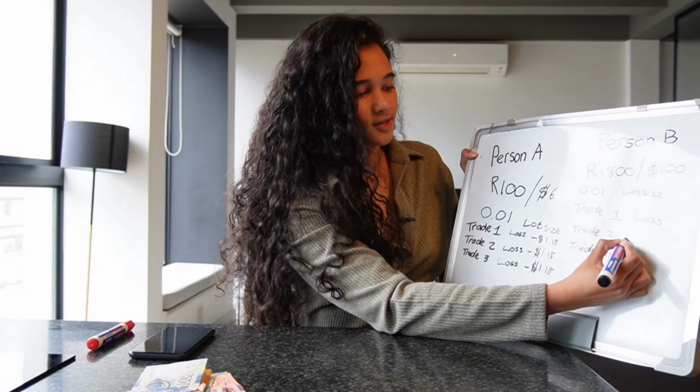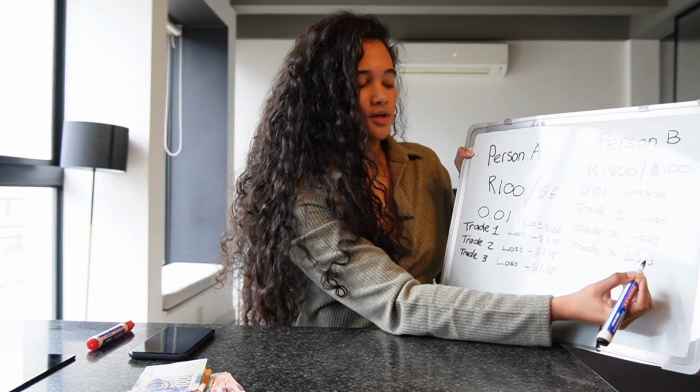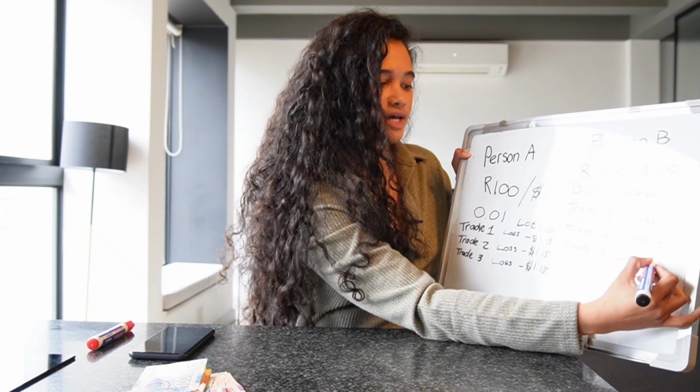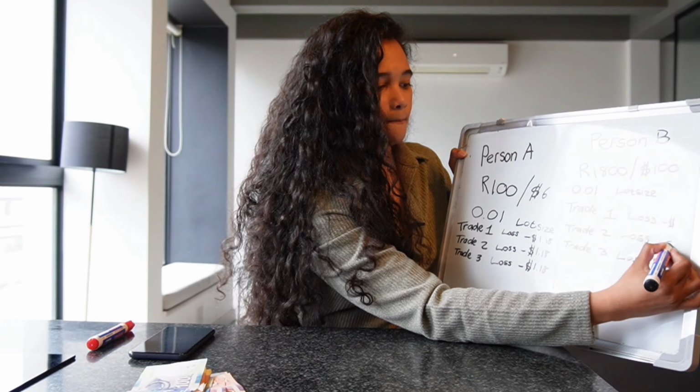So loss over there for person B as well, and on its 3rd trade there's also a loss, which is the same amount, because remember it's the same lot size. So we're just going to put that there.